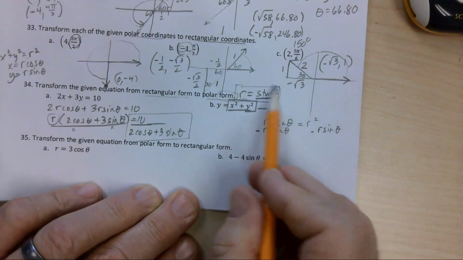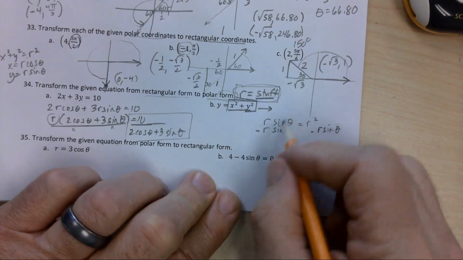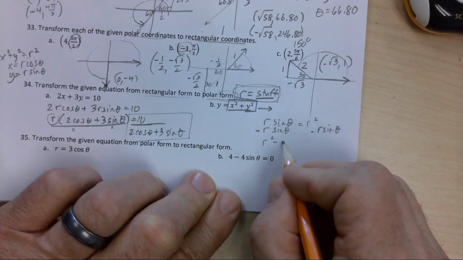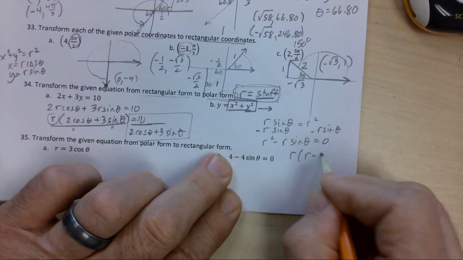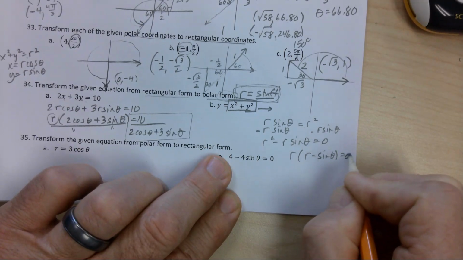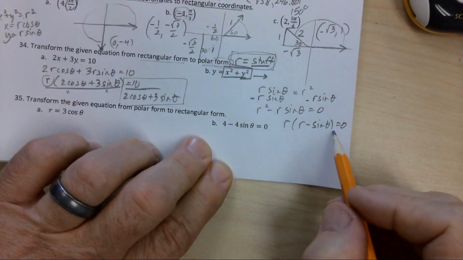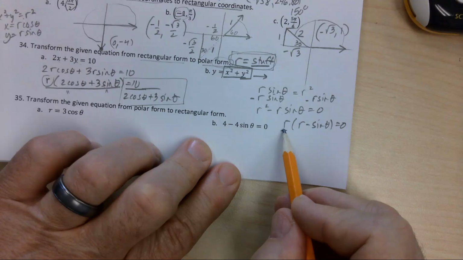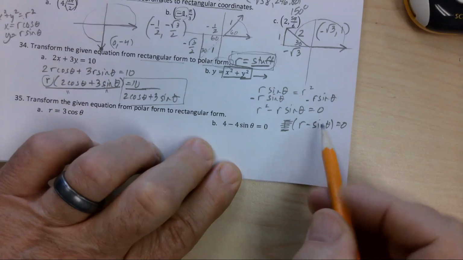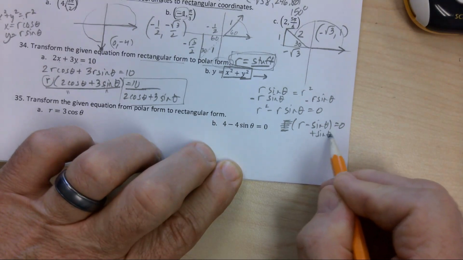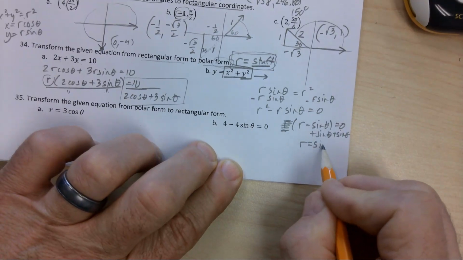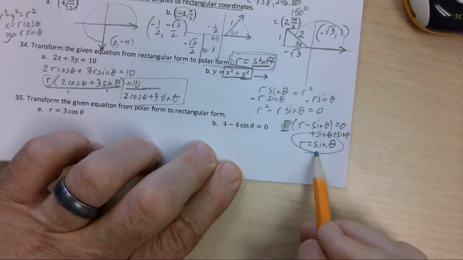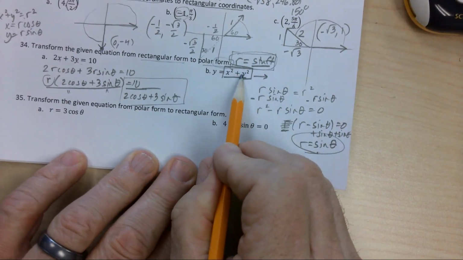Remember, we're not done until we've got r equals some stuff. I'm going to flip this around, so r squared minus r sine theta equals 0. I'm going to factor an r out. And remember, there's something weird. Can our spinner, our r, be 0? No. So we can kick that to the curb and just focus on this. Add sine theta to both sides, and we get r equals sine theta. That's our answer for that rectangular equation.